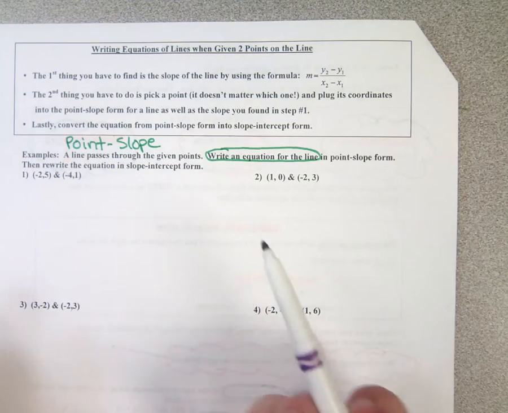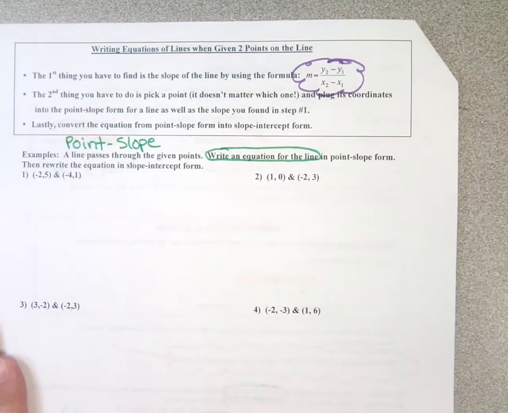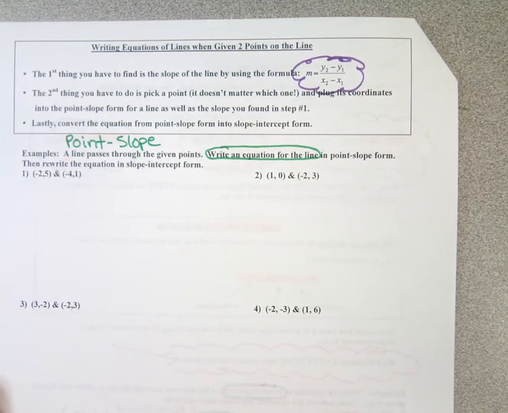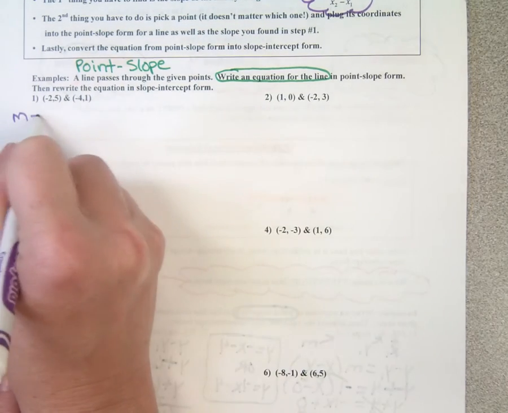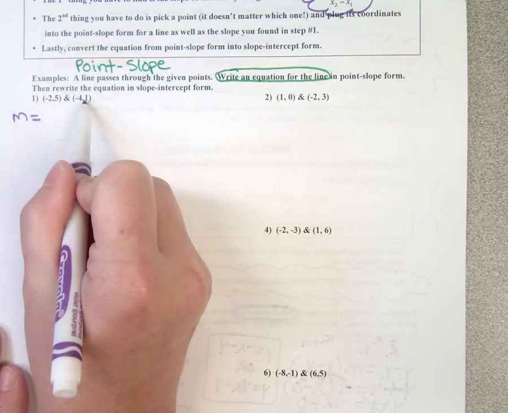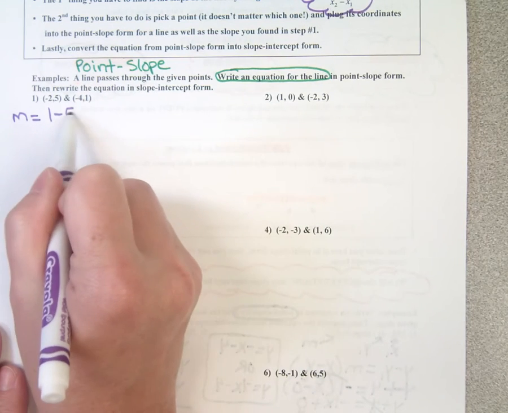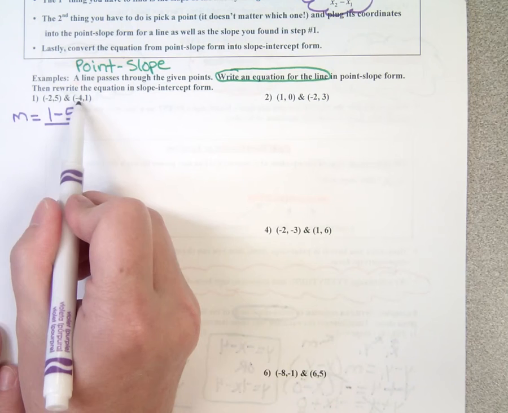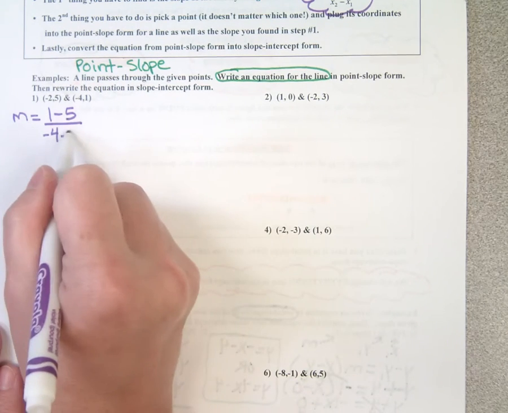And my box up here, it tells you exactly what to do. So the first thing I have to do is find slope using my slope formula. And then once I have that, we can continue on. So let's look at number 1. So first thing I need to do is find my slope. So I'm going to take y2 minus y1. So 1 minus 5 over x2 minus x1. So negative 4 minus a negative 2.